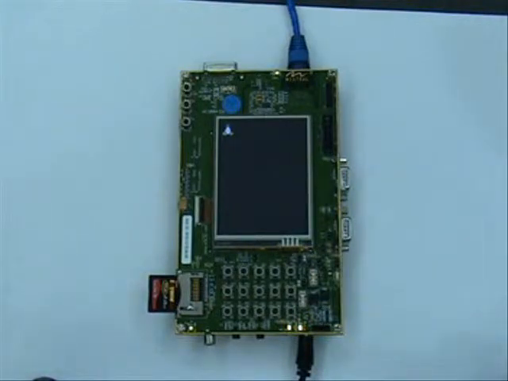Mistral has brought up the Android framework on OMAP 3 EVM. In this demo, we will showcase some of the interesting features of Android and their performance on the OMAP 3530's ARM Cortex core. To start with, we will boot Android on the OMAP 3 EVM. As you can see, the boot up takes about 50 seconds to a minute.